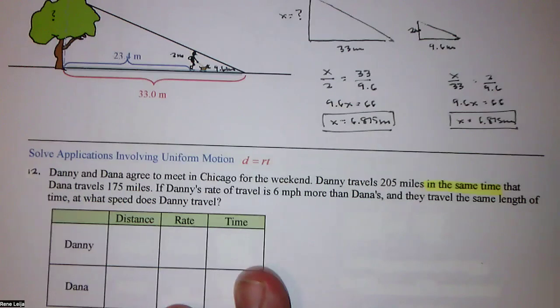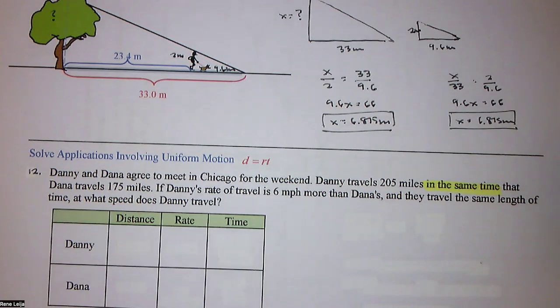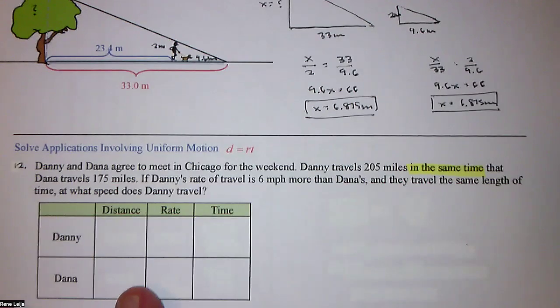All right, so it says Danny and Dana agree to meet in Chicago for the weekend. Danny travels 205 miles in the same time that Dana travels 175 miles. And this is important. That's why I highlighted it. If Danny's rate of travel is 6 miles per hour more than Dana's, and they travel the same length of time, at what speed does Danny travel? That's a whole lot of information. Well, take it step by step.